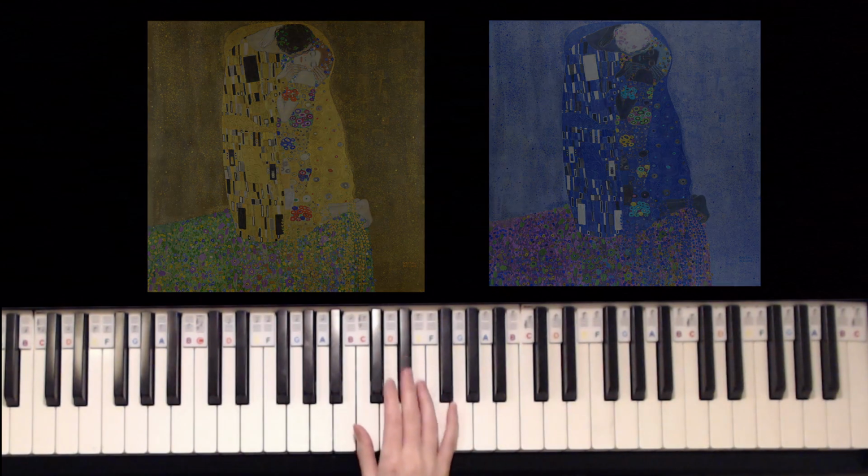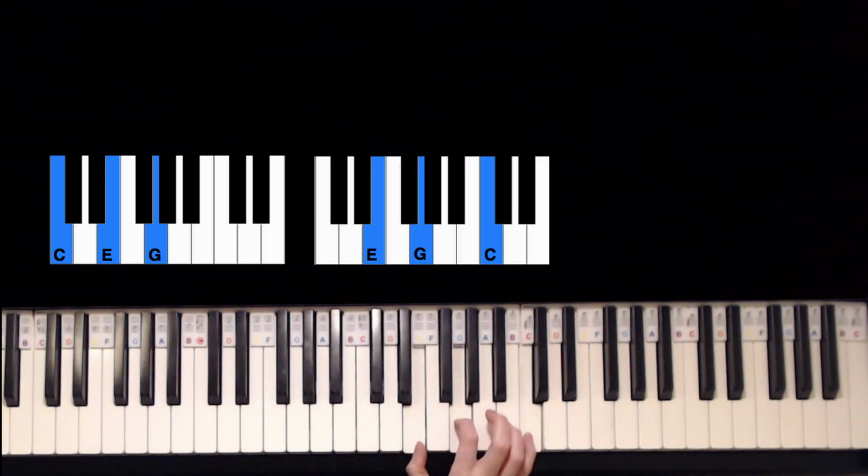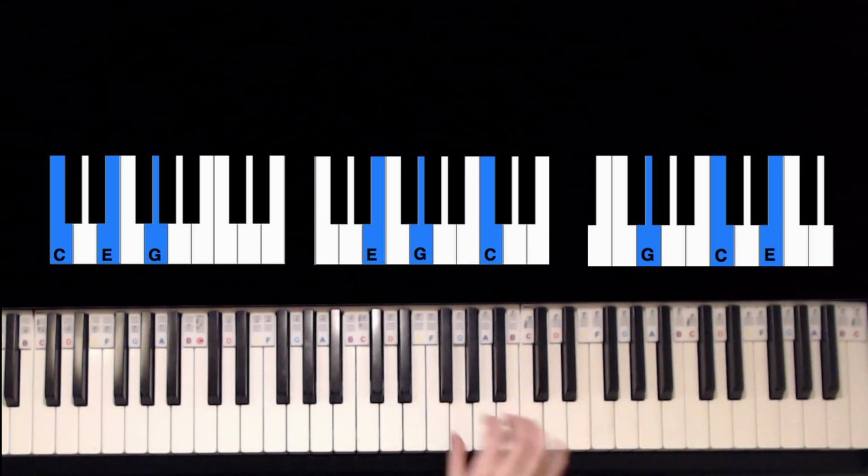Similarly, in music, if I have a chord, I can invert the chord by playing the notes in a different order. These are all technically the chord of C major, but I'm playing them in different positions.